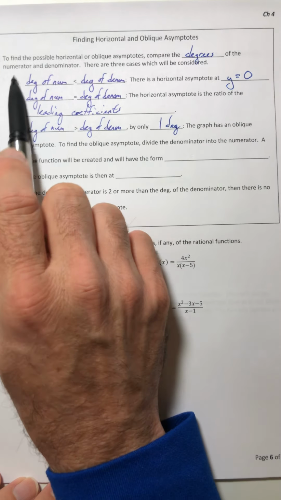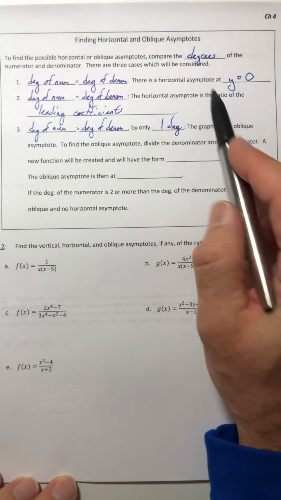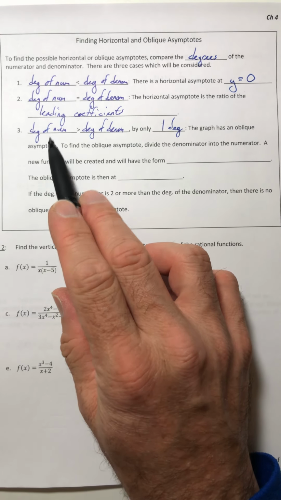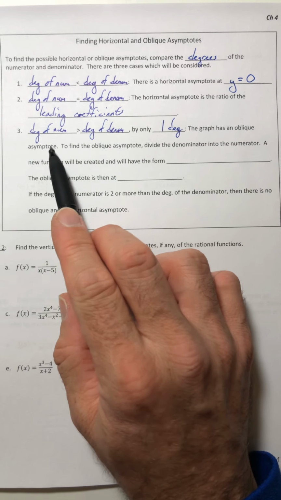Not true for case 1. The denominator can be as many degrees higher than the numerator as you want. There's always going to be an asymptote at 0. But for the numerator, if it's 1 degree higher than the denominator, then you've got an oblique.